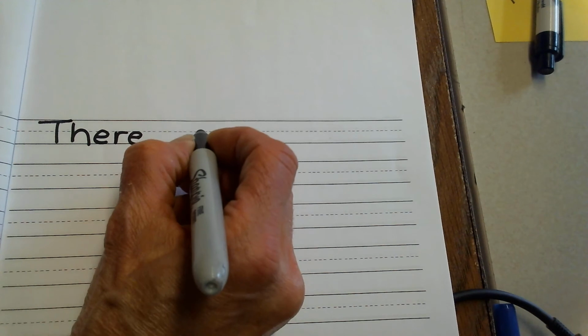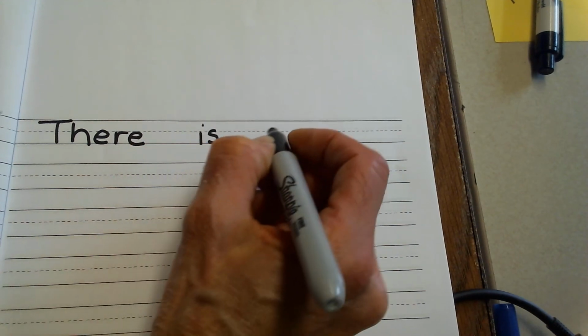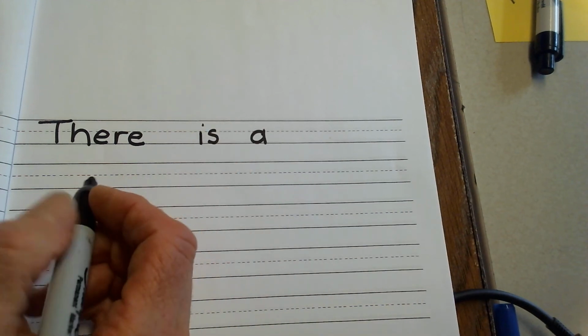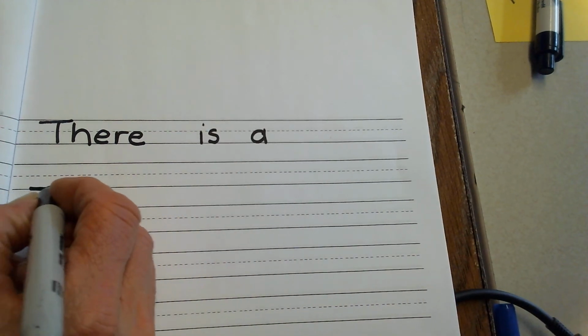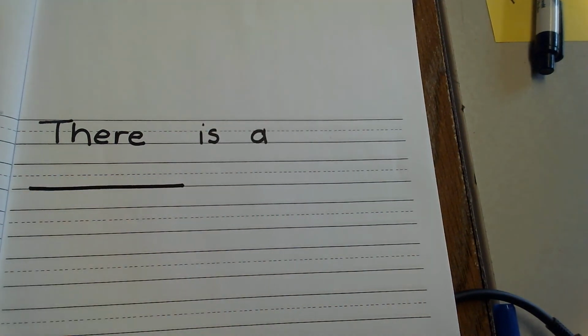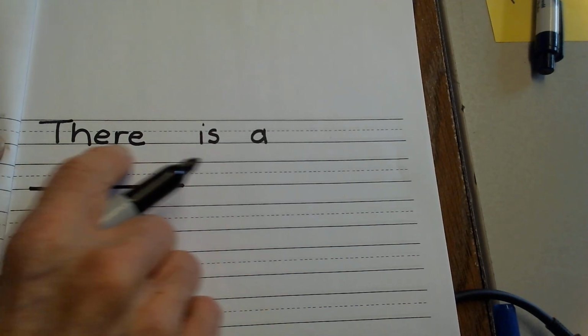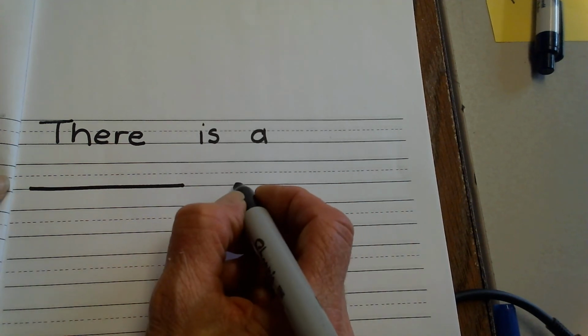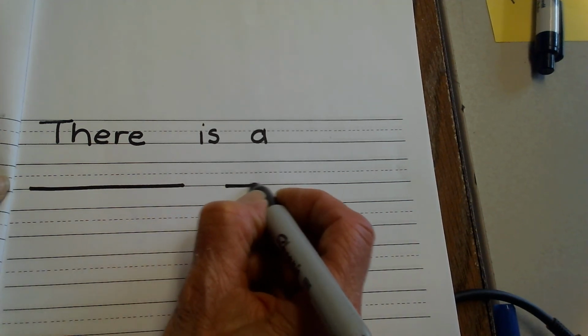There is a, everyone's going to write that, and then you're going to name the critter that you want in your yard. Like in the story, there was a worm or there was a bird. There could be a bee. You can make up any animal you want. So there is a blank. That'll be your animal. And then tell me where it is.